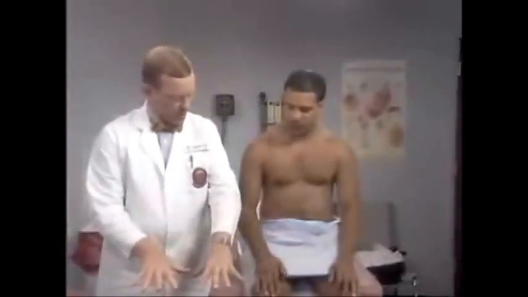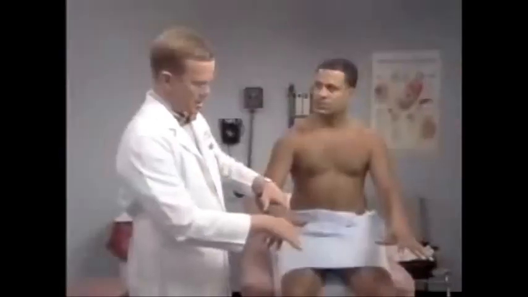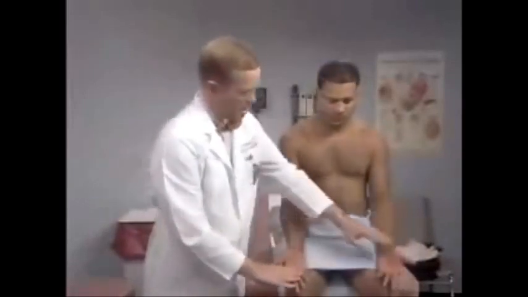Continue testing muscle strength by asking the patient to turn his palm down and spread his fingers. Now spread your fingers like this. Hold them strong. Check abduction by trying to force them together. Good. Now turn them over like this.